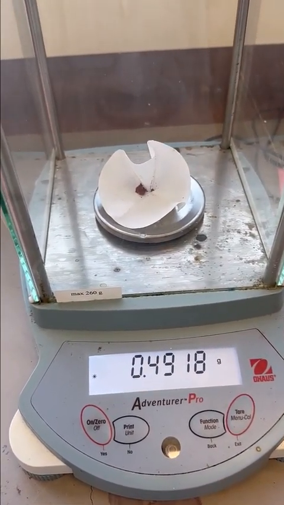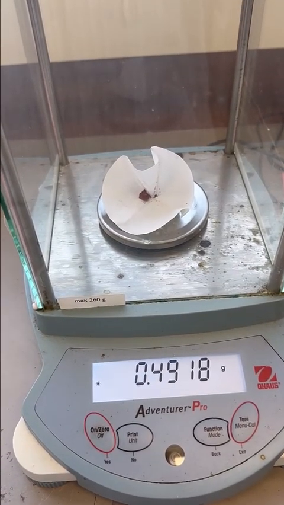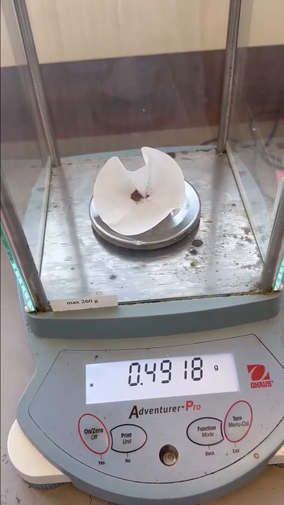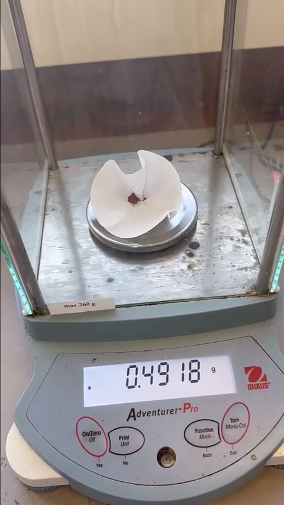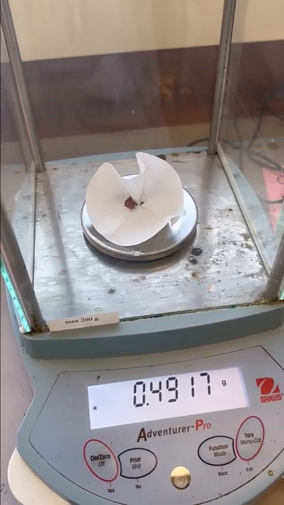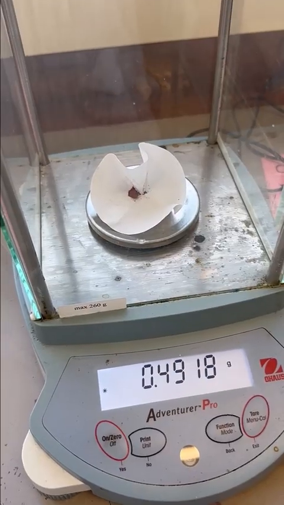The weight of the filter paper alone was 0.4127. So you can subtract off the weight of the filter paper to get the final weight of the copper.